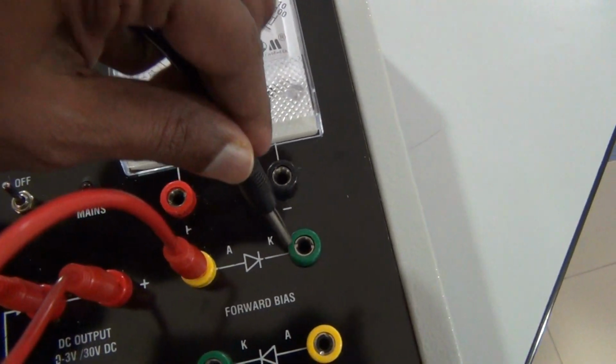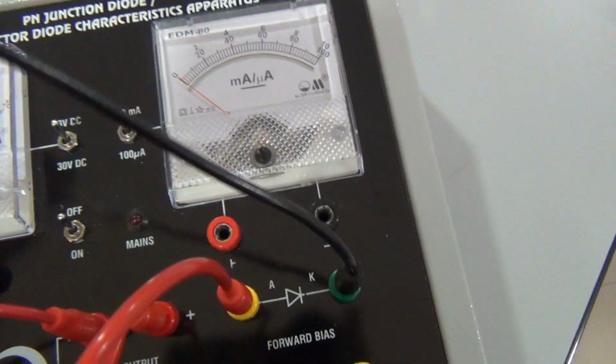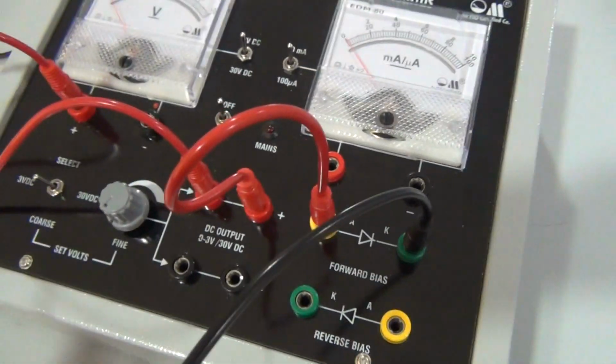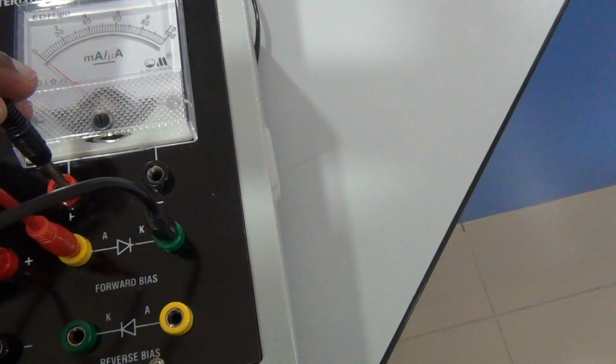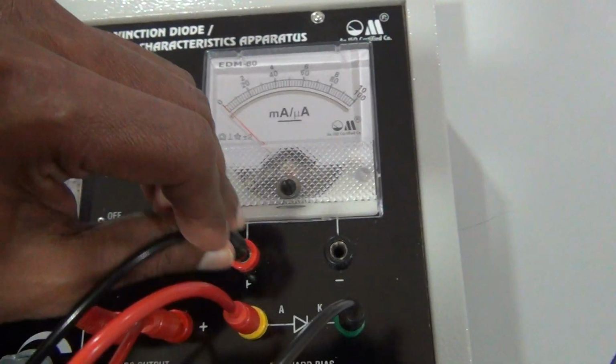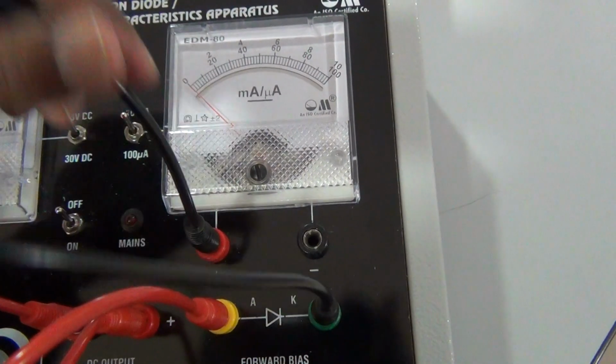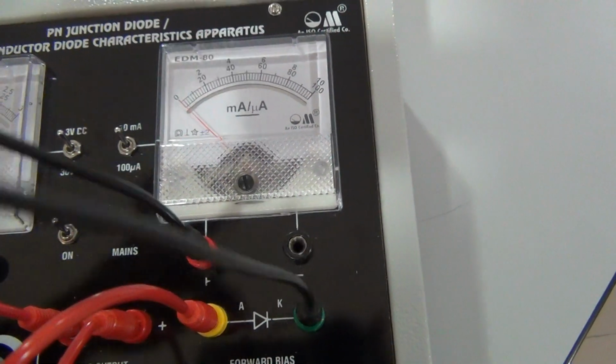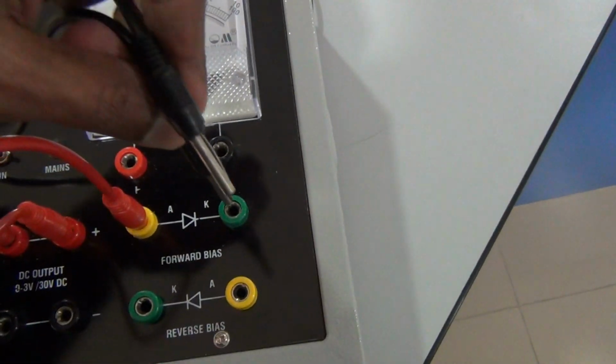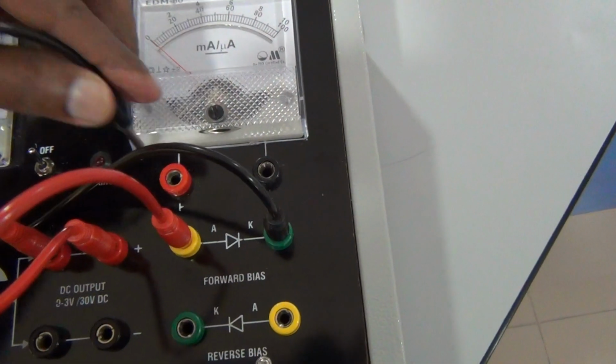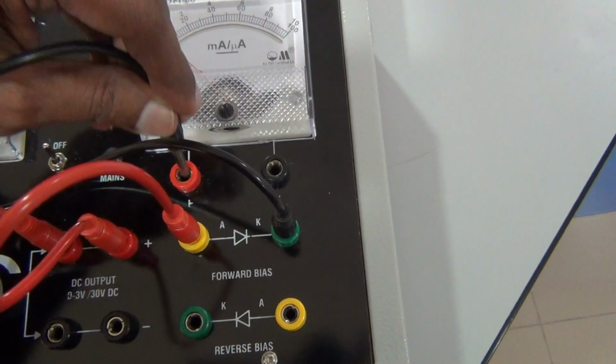This is N type, you can see this is N type. Where is N type connected to? N type is connected to the positive terminal of the milliammeter. See this one. Positive terminal of the, not voltmeter, positive terminal of the milliammeter. You can see, once again I will show you the connection. N type to the positive terminal of the milliammeter.